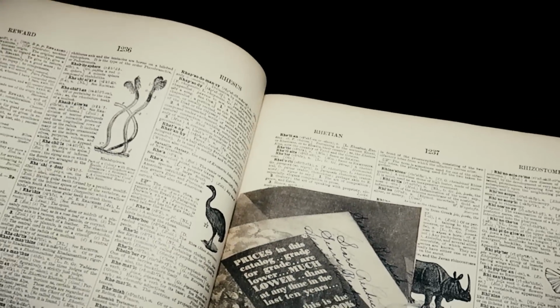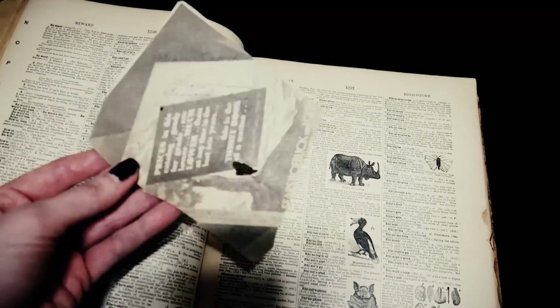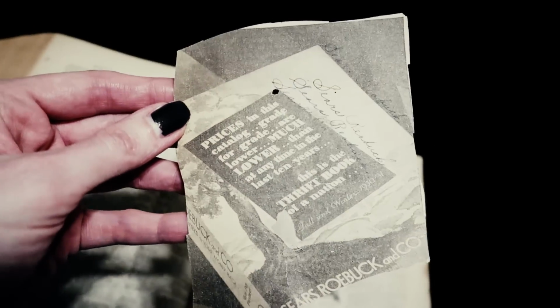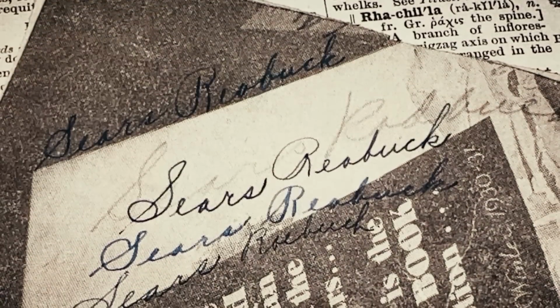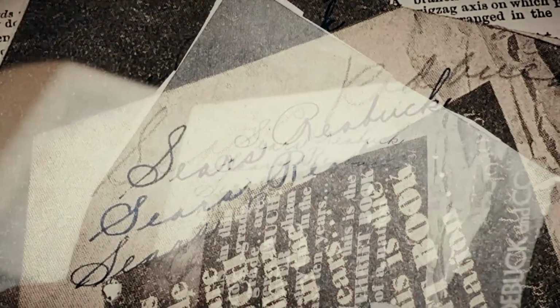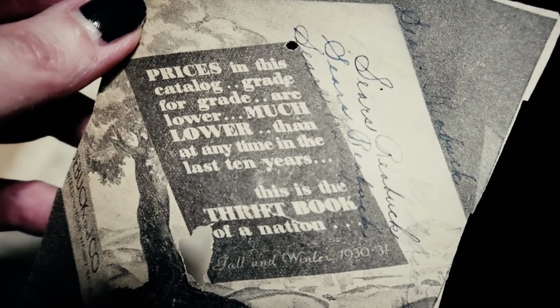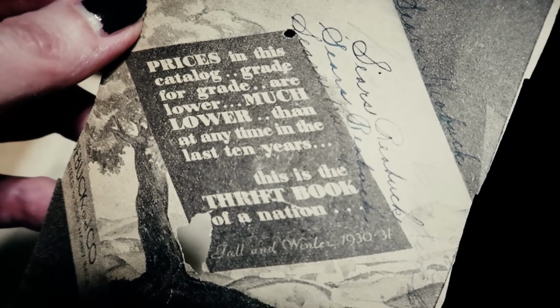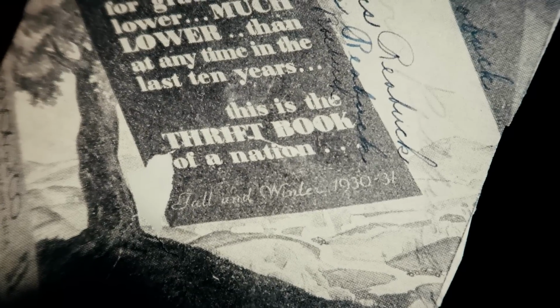But I got to this page, the page between 1236 and 1237. And this was stuck in here. It just looks like a Sears Roebuck ad that somebody has written the words Sears Roebuck a bunch of times. Prices in this catalog, grade for grade, are lower, much lower than any time in the last 10 years. This is the thrift book of a nation. This is from fall and winter 1930 to 1931, this clip.